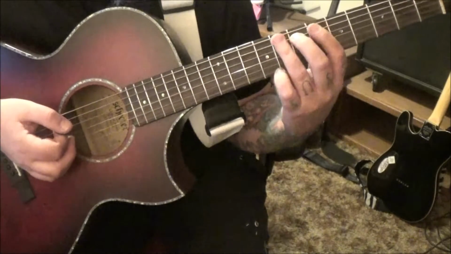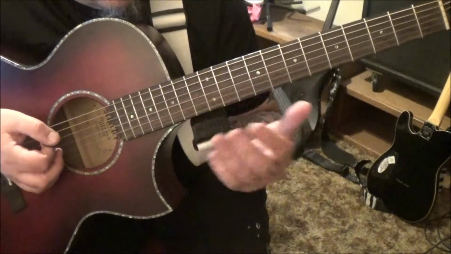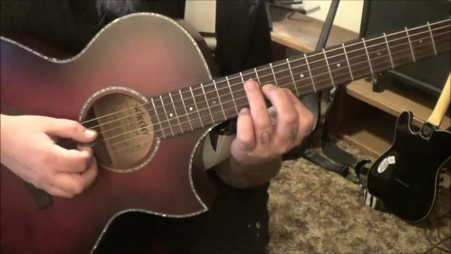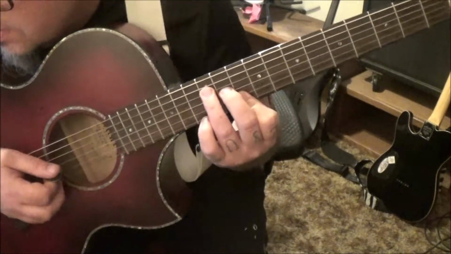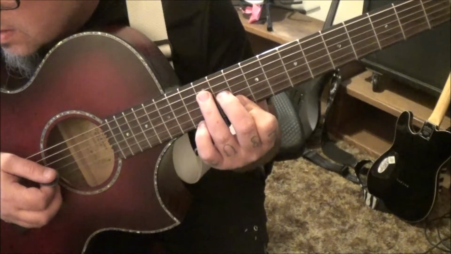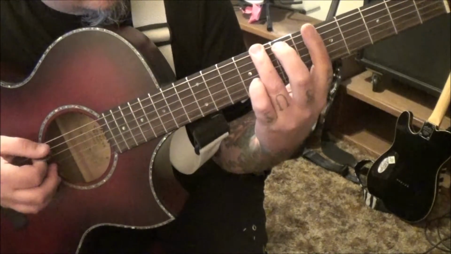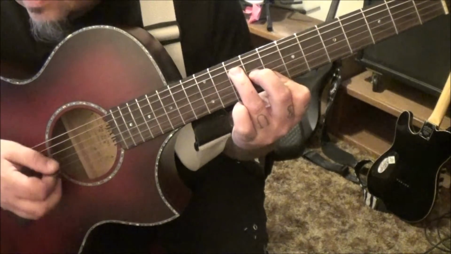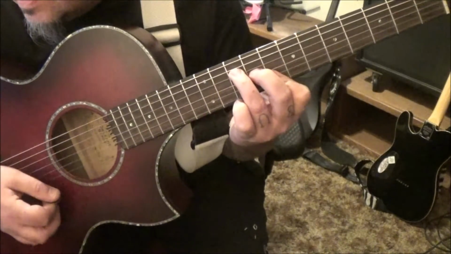Next one, think of an F major shape. This one you know. 12D, 11G, barred 10th fret on the B and E. Wait a minute here. We just did 10, 9, 8, 8.